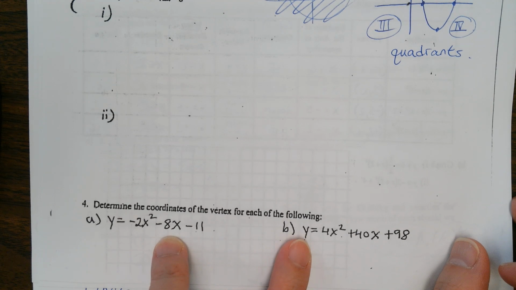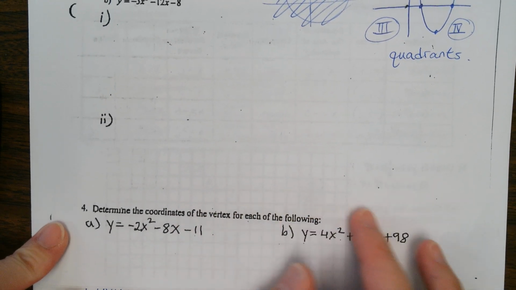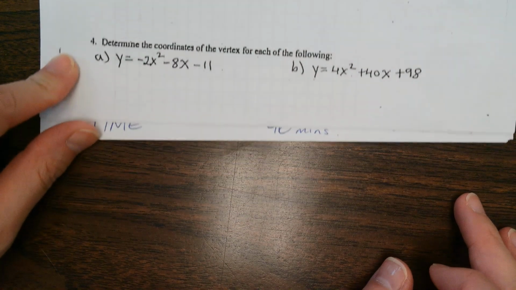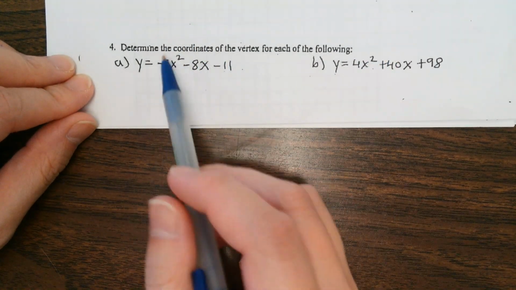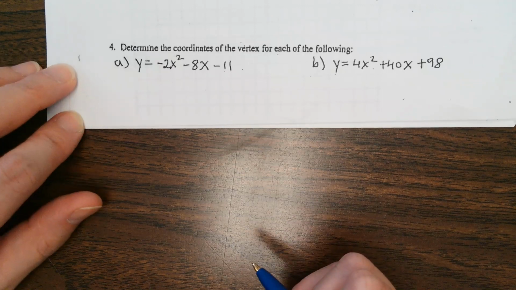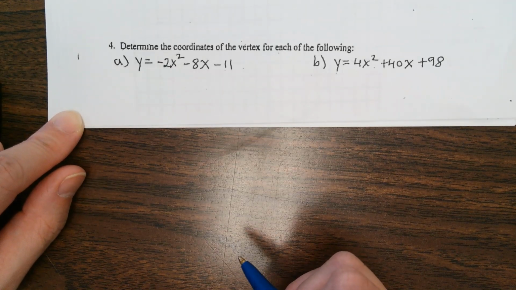Find the coordinate of the vertex. I could complete the square, or what's the shortcut way? Notice I didn't say what method you have to use, and it's in standard form. What's the shortcut in finding the vertex? Nobody remembered the shortcut?